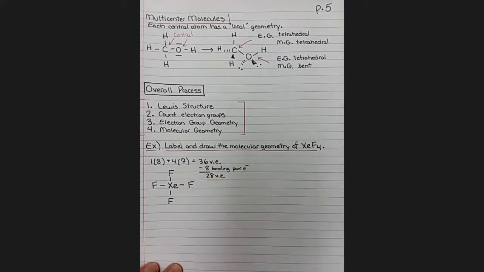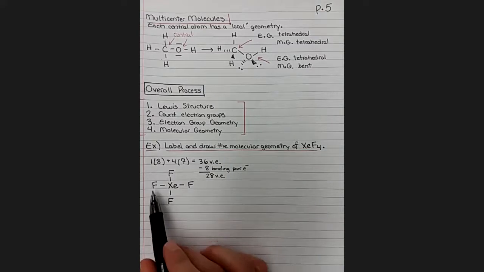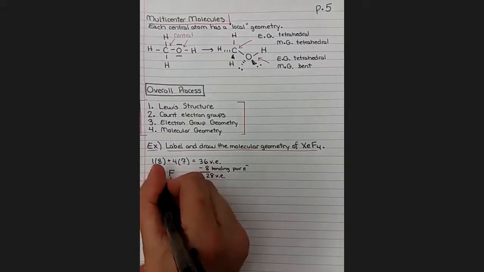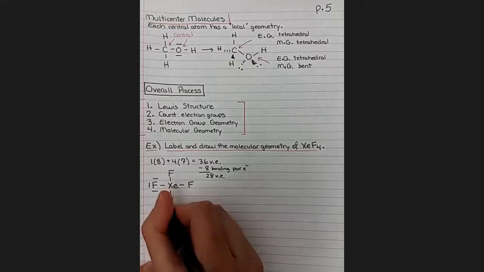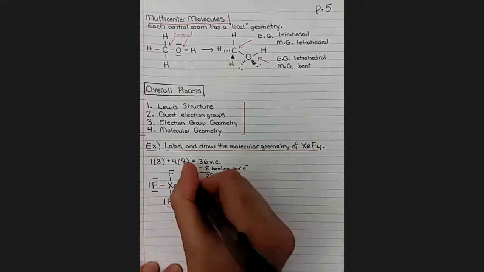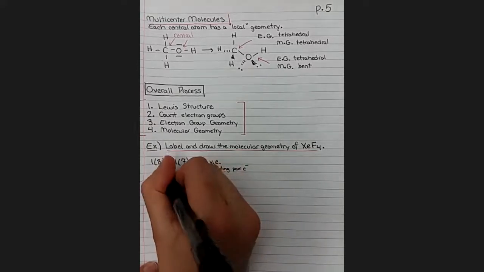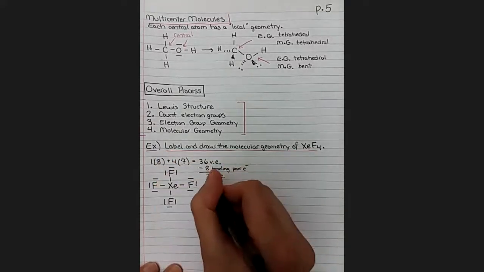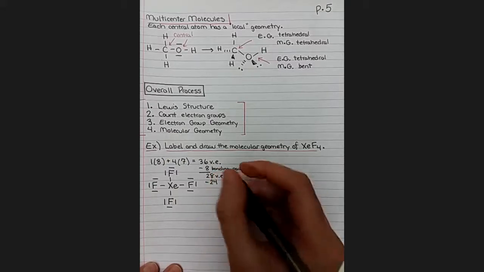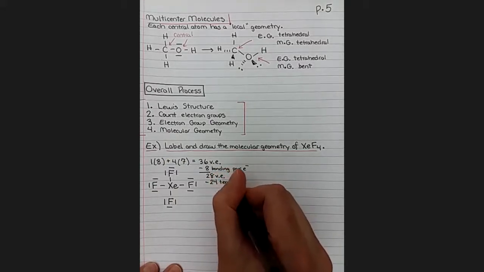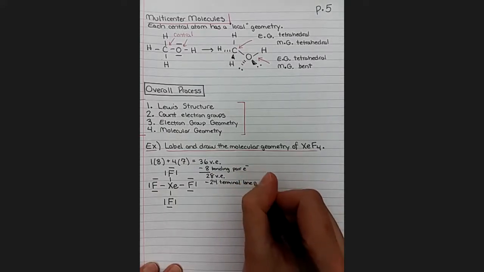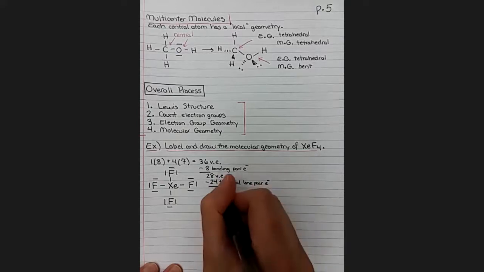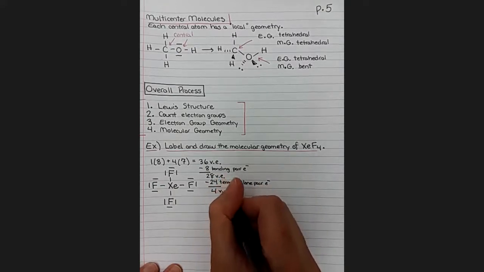The next thing we do is we complete the octets of the terminal atoms, which is fluorine. Each of the fluorines has 2 valence electrons that they share in this bond. So they need 6 more for a total of 8. So that's 2, 4, 6, 8, 10, 12, 14, 16, 18, 20, 22, 24. So this math is not super well lined up, but that's just how it's going today. So there's 24 terminal lone pair electrons, which leaves 4 valence electrons left.